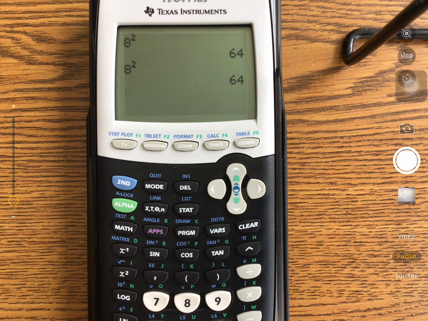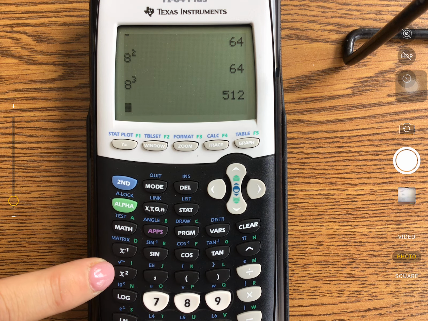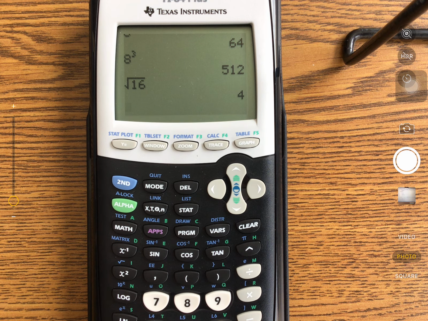Now the reason I use the caret is because then I can use it for anything, like 8 raised to the 3rd power, and I don't have to worry about doing something multiple times. Now if I want to undo something square, I want to find the square root, I'm going to use the square root symbol that actually corresponds with the x squared. Remember I said those were inverse. So I'm going to do second square root. It gives me the square root symbol. Then I can put in anything that I want. So if I wanted to figure out what the square root of 16 is, I just hit enter and it tells me.